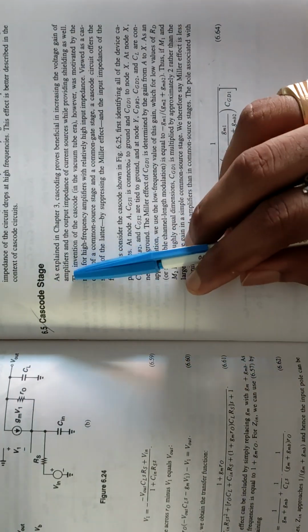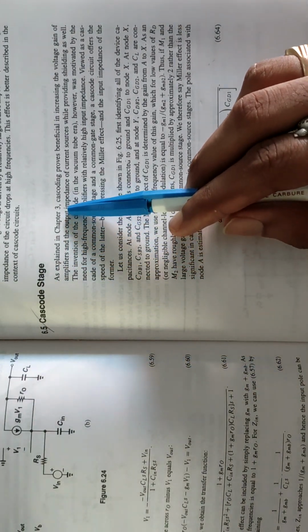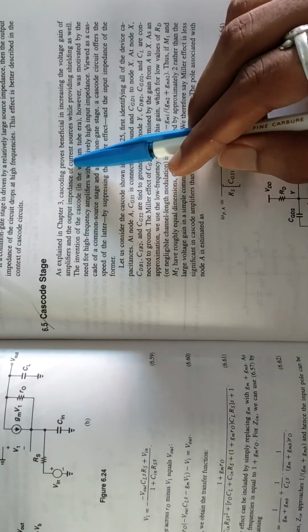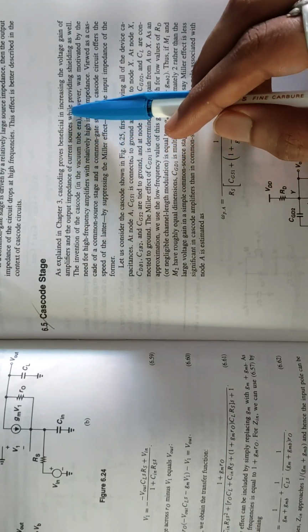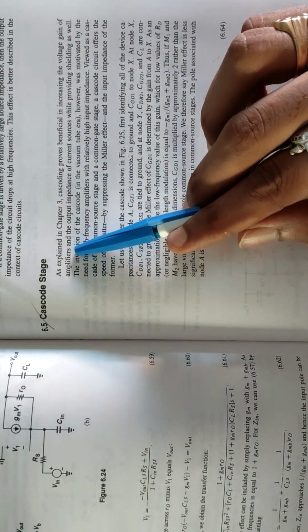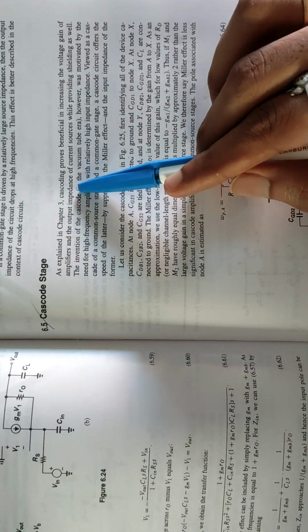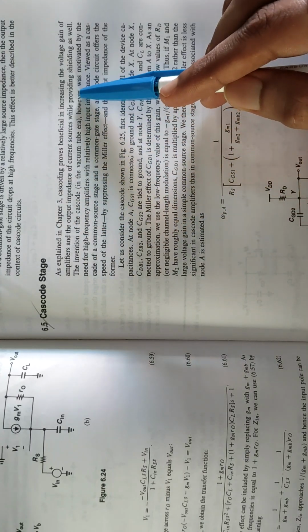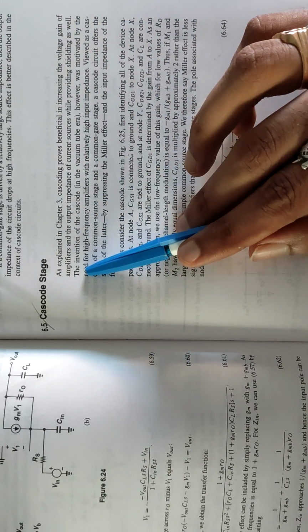Cascode Stage. As explained in Chapter 3, cascoding proves beneficial in increasing the voltage gain of amplifiers and the output impedance of current sources while improving the shielding as well.